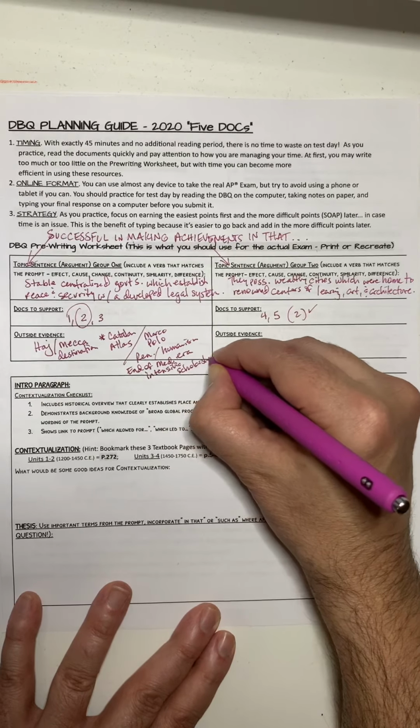And then, in terms of outside evidence for some of these last couple of documents, you could bring in the Wells, you could bring in Al-Andalusian society, you could bring in, I think we talked about the Umayyads and the Abbasids. So there's a lot of outside evidence. If you kind of jot some of those things down as you're planning, you can bring those in very, very quickly as well.